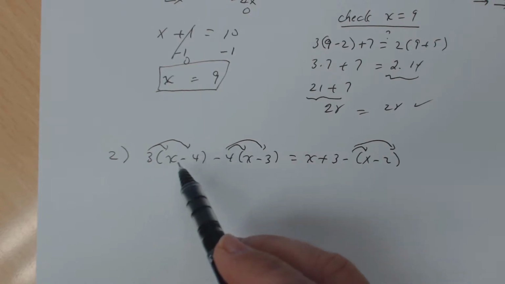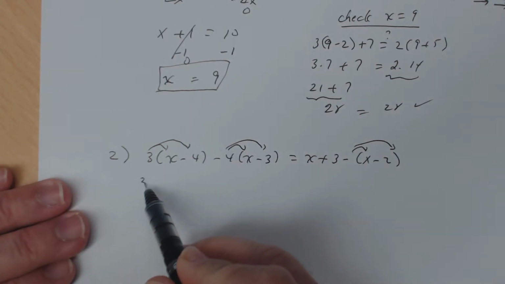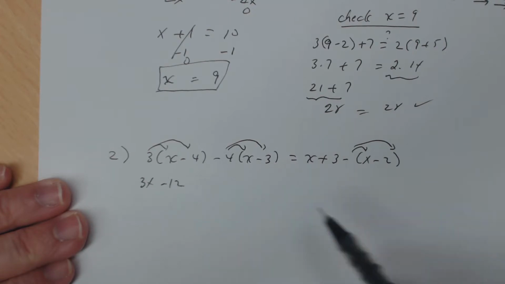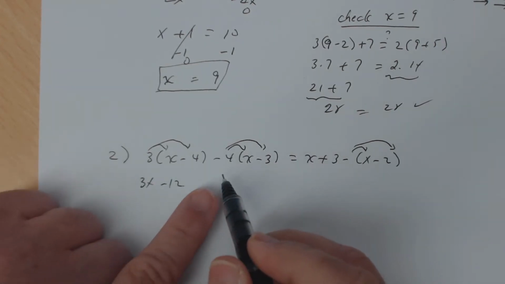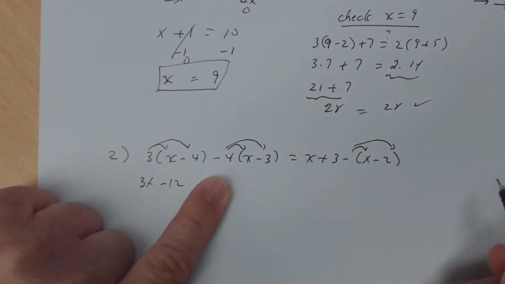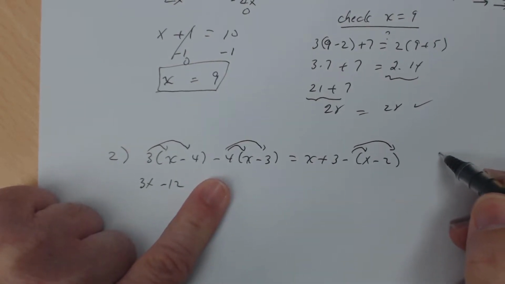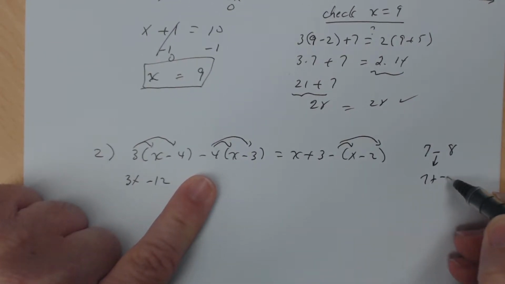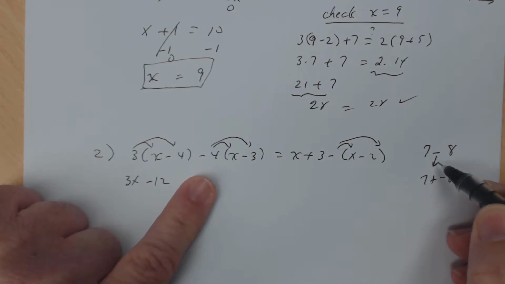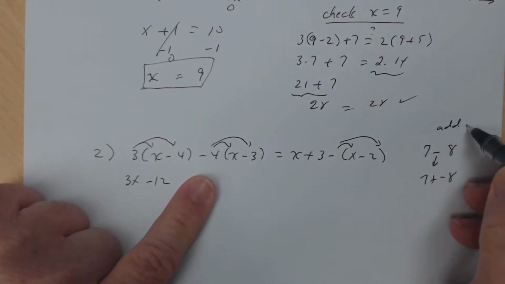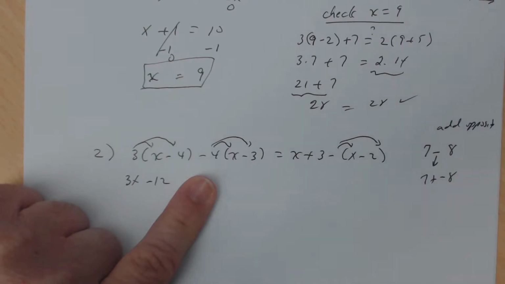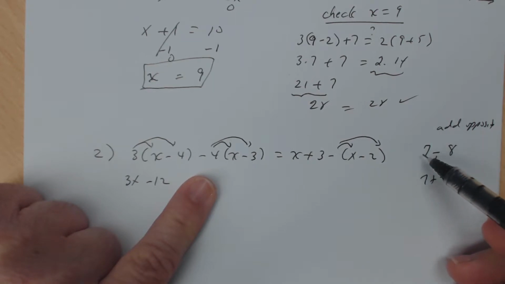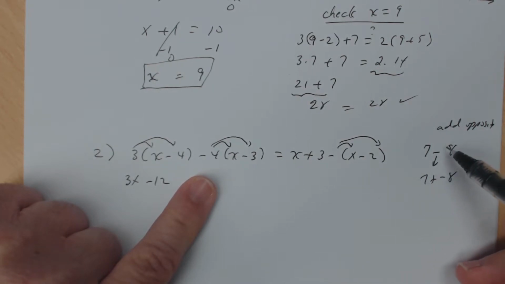Now this one's easy to deal with. 3 times x is 3x. 3 times negative 4 is negative 12. Okay, that part's easy. Now over here, remember subtraction in a previous course, if you had 7 subtract 8, that means 7 plus a negative 8. So you can always change subtraction to addition by adding the opposite. Remember, add opposite. That was in a previous course, 3 courses ago probably. So 7 subtract 8 means 7 plus the opposite of 8, which is a negative 8, which becomes negative 1.